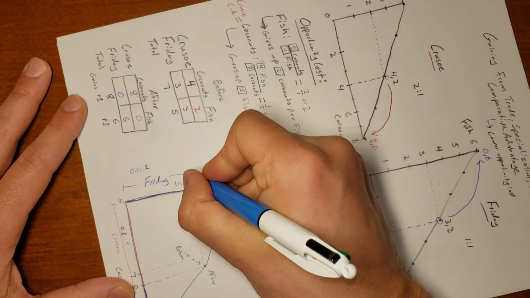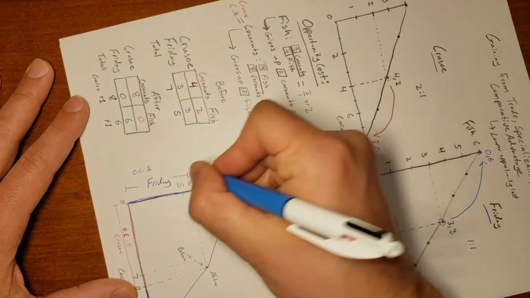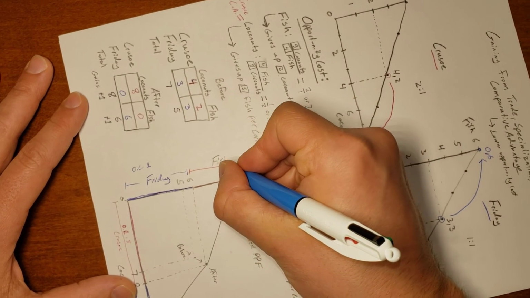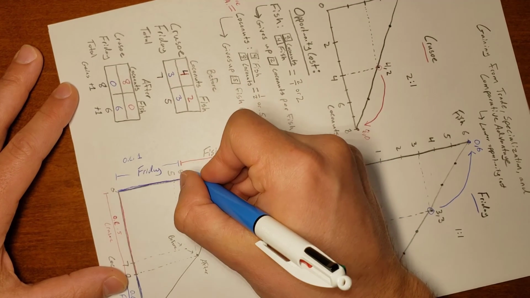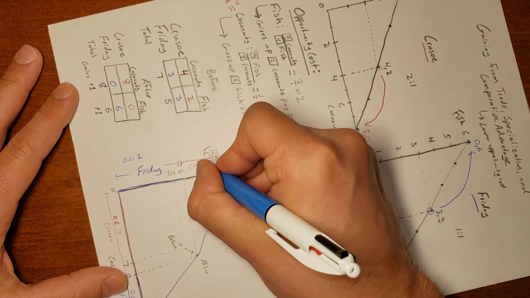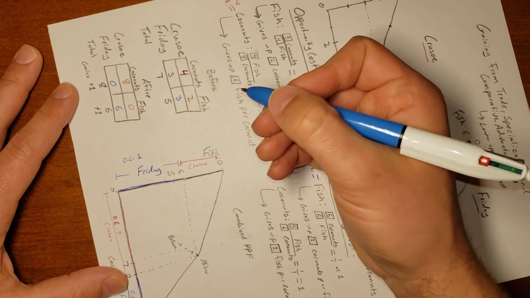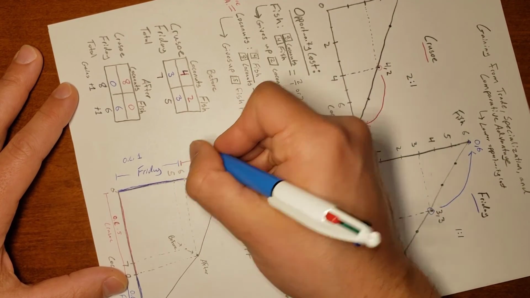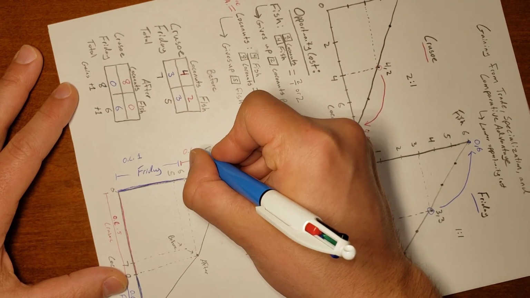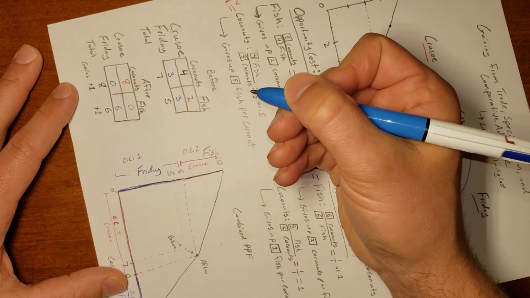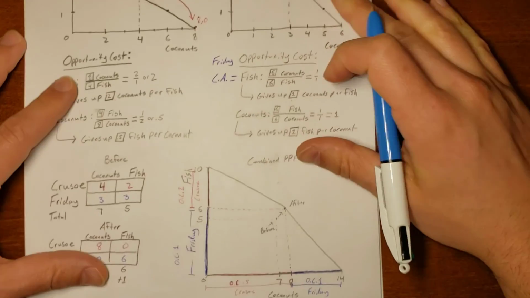If we wanted to go to the 7th fish, that means that we're going to have Caruso producing the fish. So Caruso would have to stop producing coconuts, and then he would have to produce fish at an opportunity cost of 2 fish per coconut, right? So what's happening?